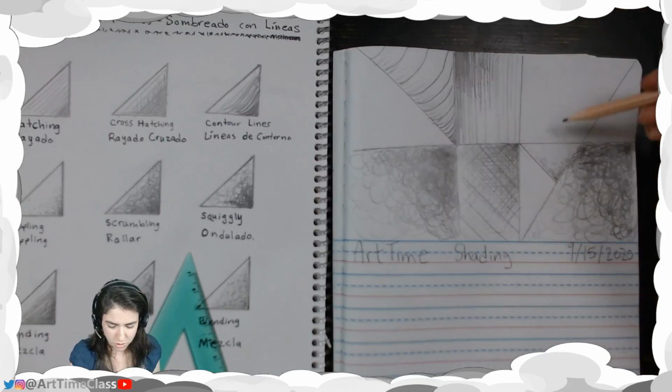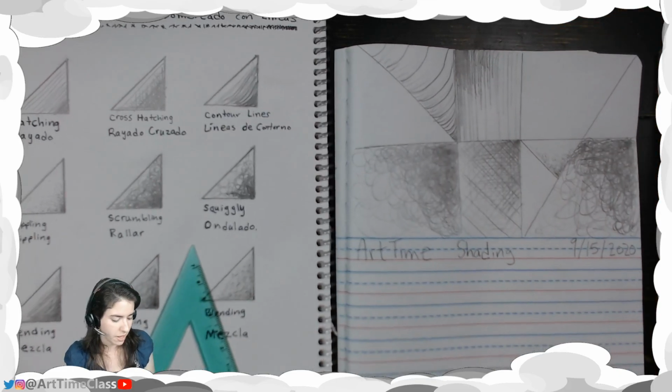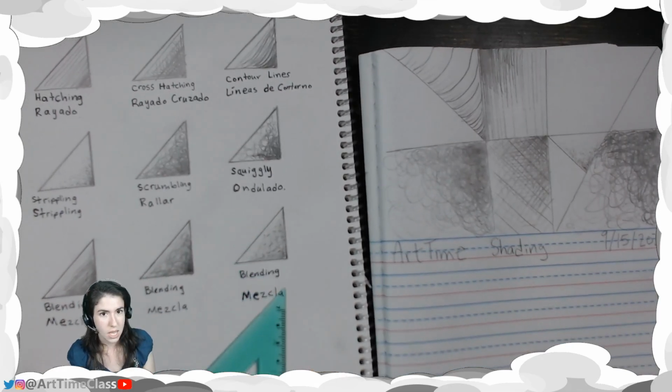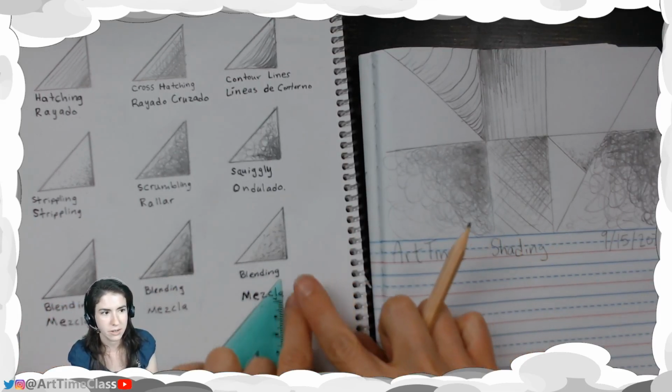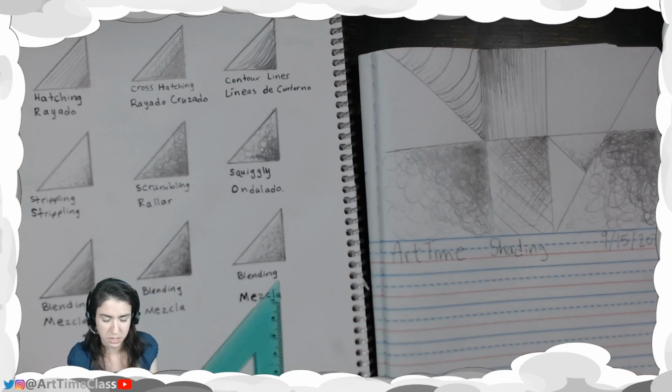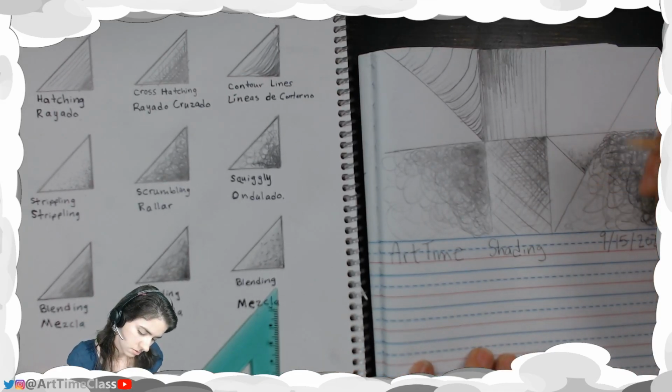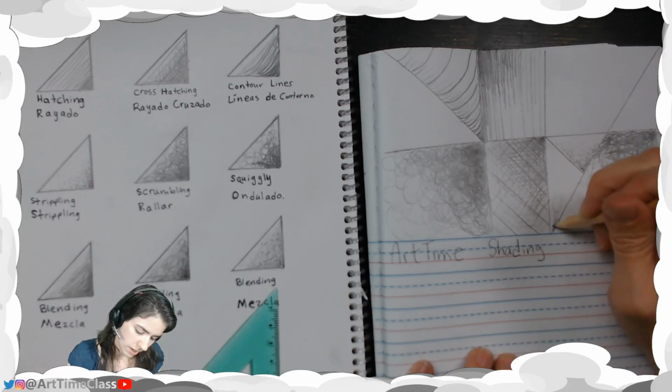All right, we have 1, 2, 3, 4 more areas to fill up. We need to do at least one of them blending, and then the others we can do whatever we want. So with blending, it can be any of them. Here's it with straight lines, here's it with squiggly lines, and here's it with stippling, which is like those little bitty dots. Let's do more squiggly lines right here.